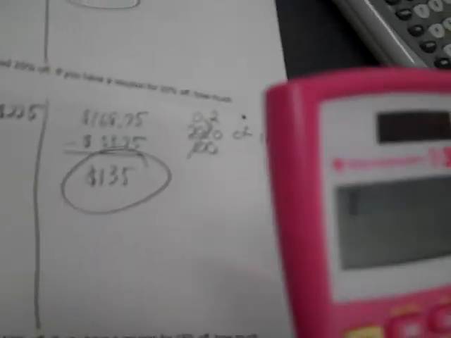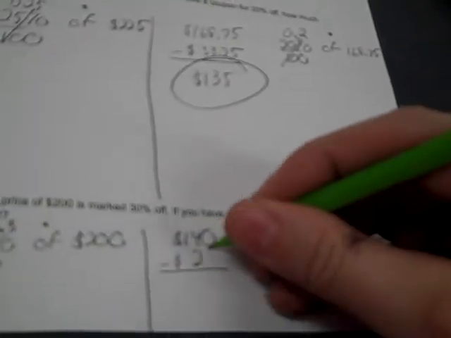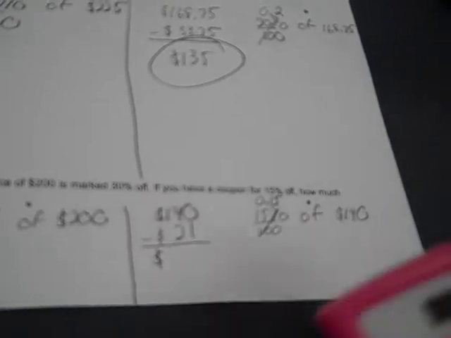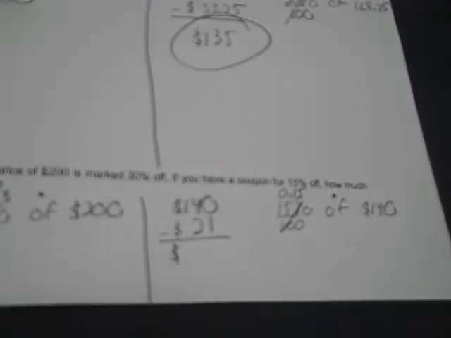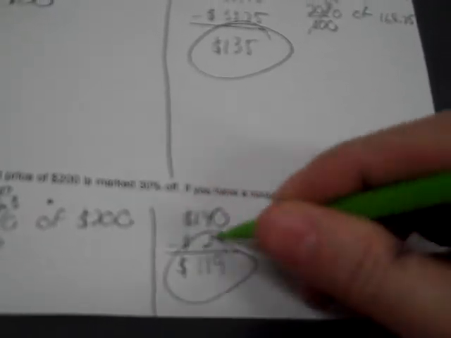So 0.15 times 140 is 21. So now I subtract $21. And 140 minus 21 is 119. Okay, pause the video, do those two problems.